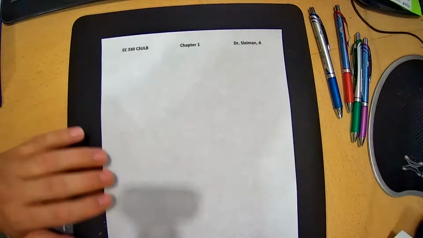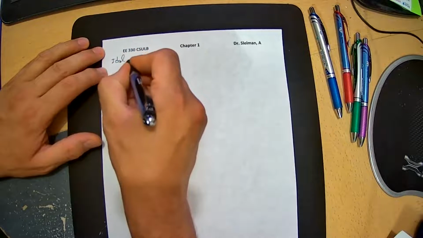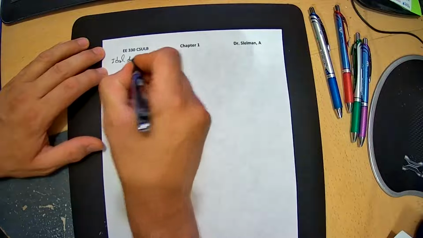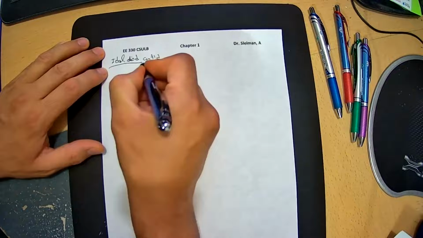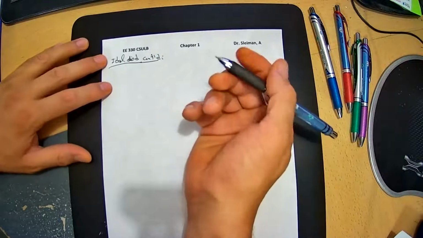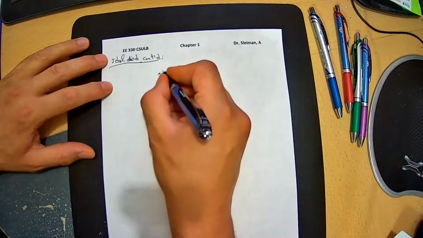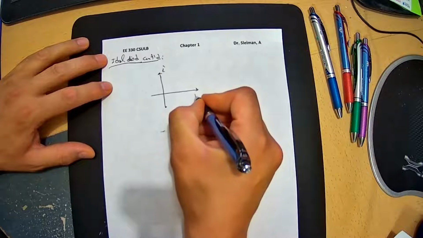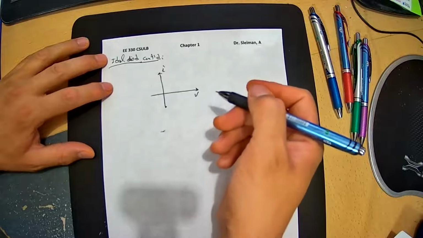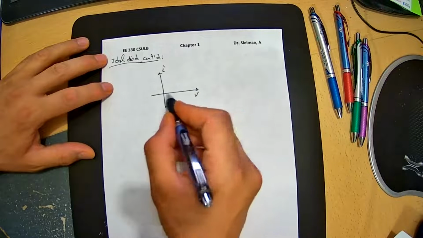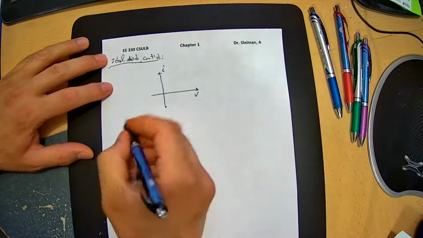We still continue on the ideal diode, continued in chapter 1. Let's say this is the current and this is the voltage. When the open circuit voltage is greater than 0, we're talking about this.